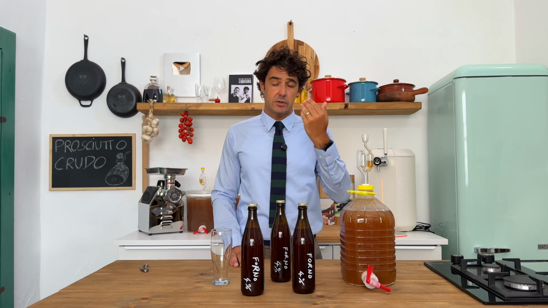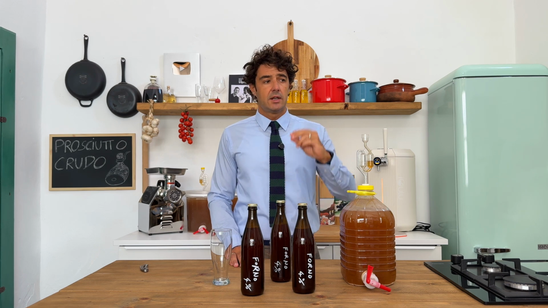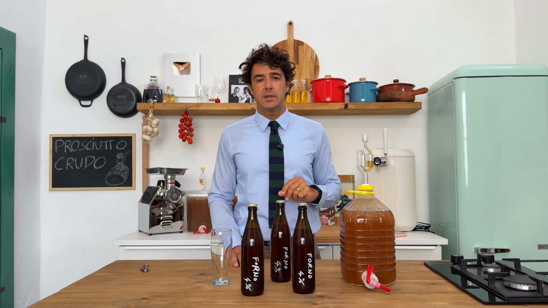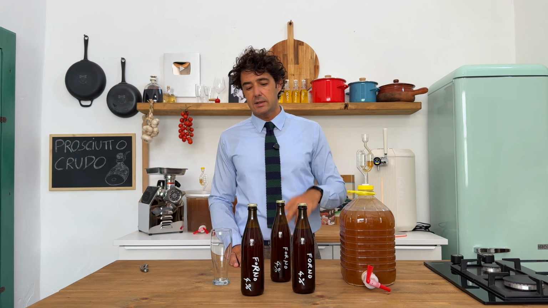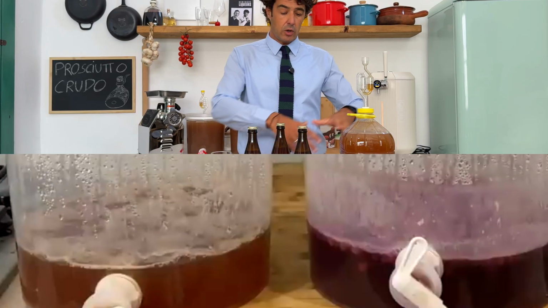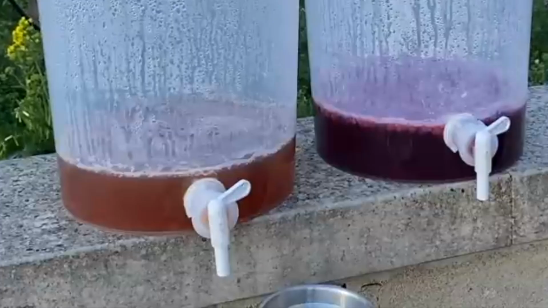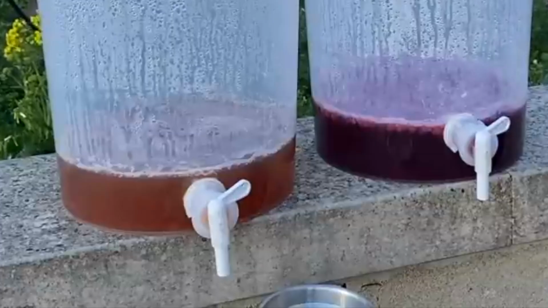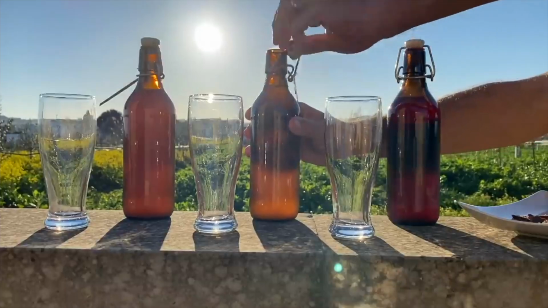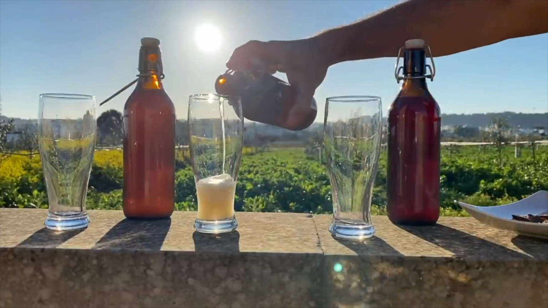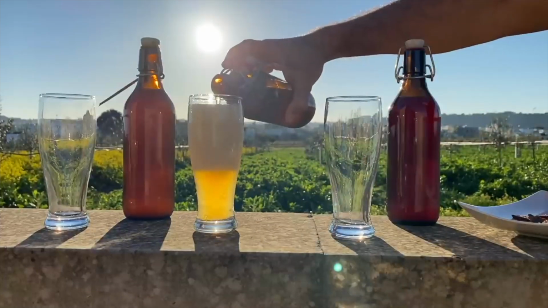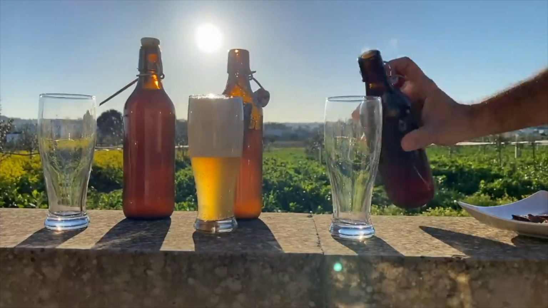Like in the video I already posted here on the channel, the style of beer called lambic is made with fermentation in an open fermenter, so the wild yeast enters inside and ferments the sugar of the beer, and also the sugar from the fruit.